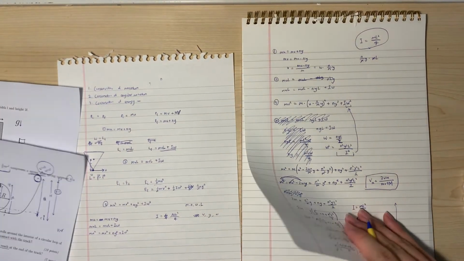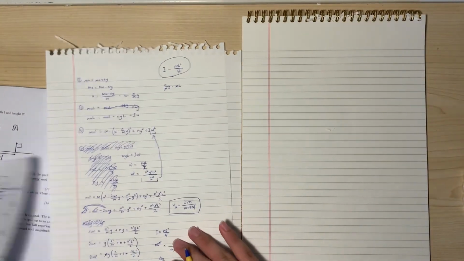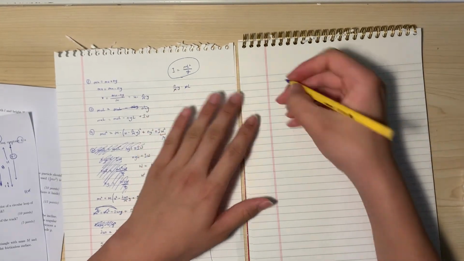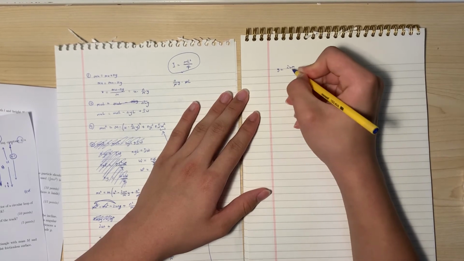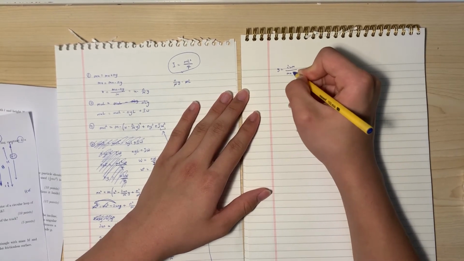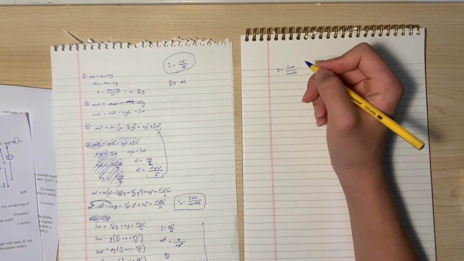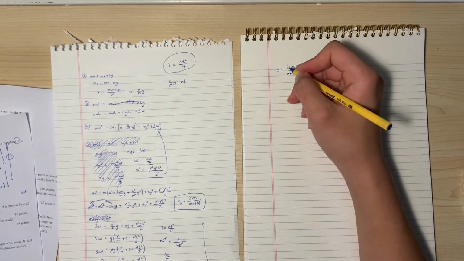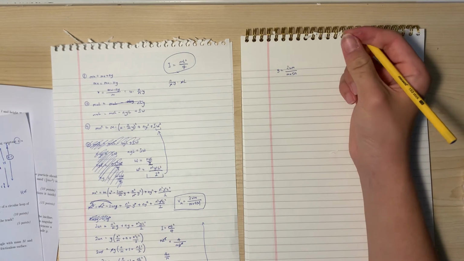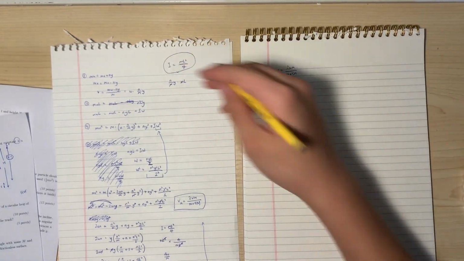Let's move on. Now we have y, we represented y as 2um over m plus 5n, and everything else is easy.